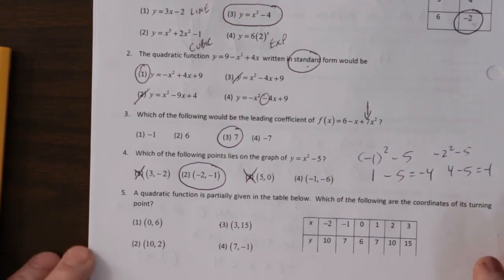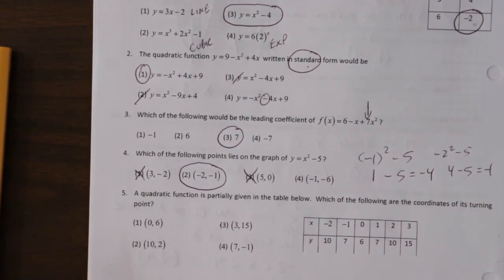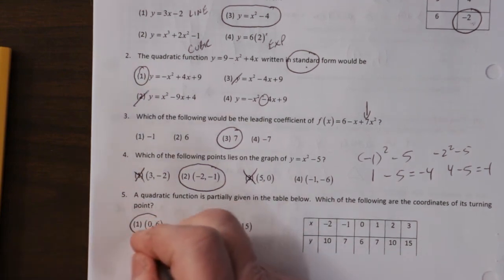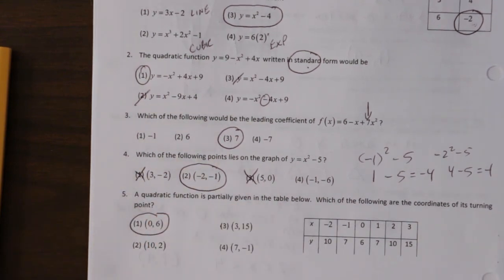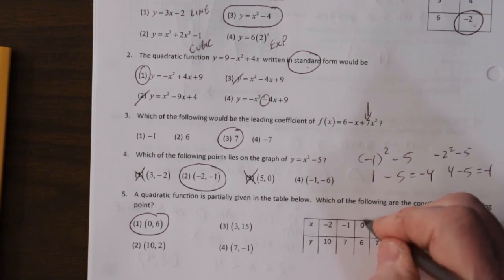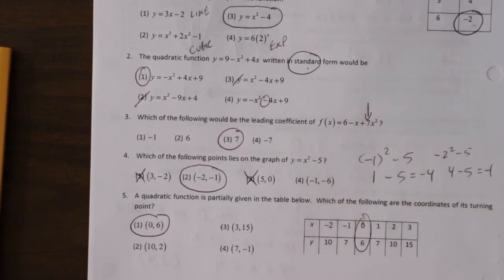All right, and then the last one. Quadratic function is partially given in the table. Which of the following are coordinates of its turning point? Right there. Okay, so you see some ways to do that. We're looking for that low point or high point. There's my low point. And you got your work cut out for you. I think that's the right answer. Yeah, okay.